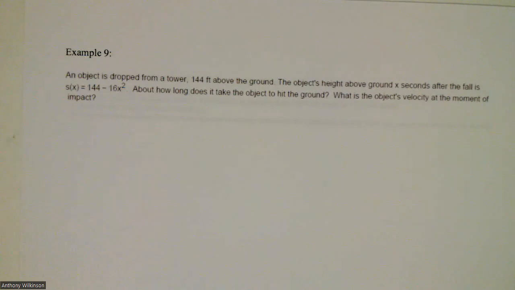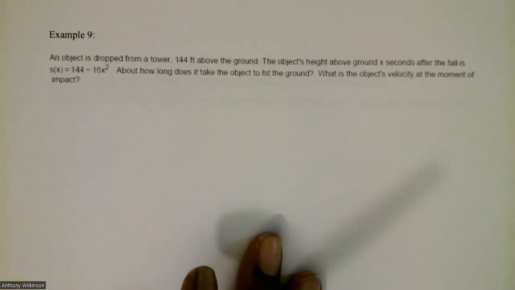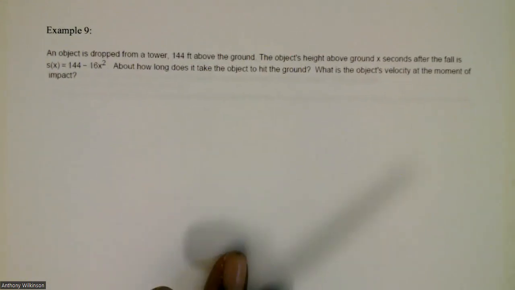Okay. Let's look at an object dropped from a tower 144 feet above the ground. The object's height above the ground, x seconds after the fall, is s of x is equal to 144 minus 16x squared. About how long does it take the object to hit the ground? And what is the object's velocity at the moment of impact?